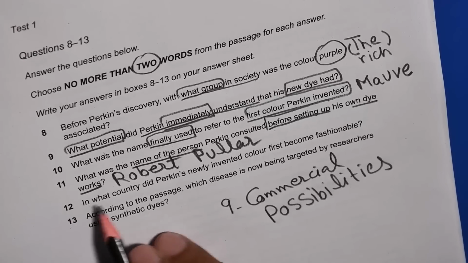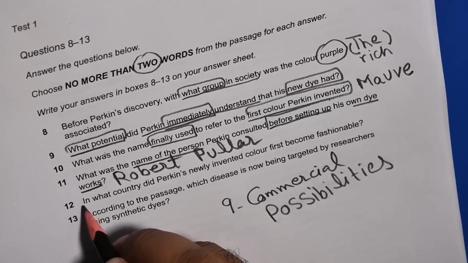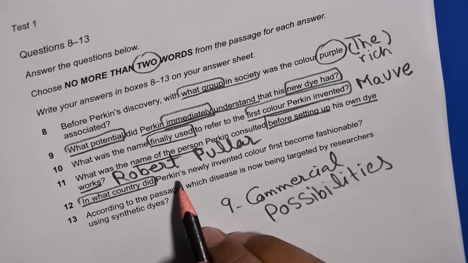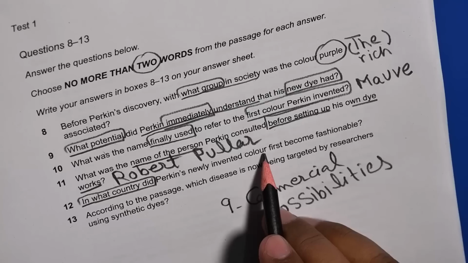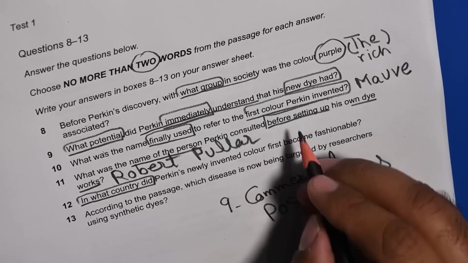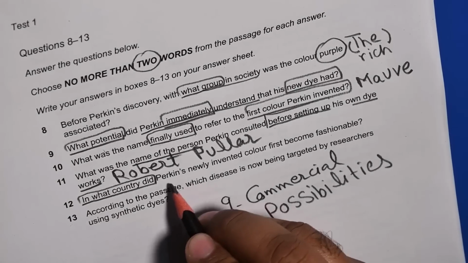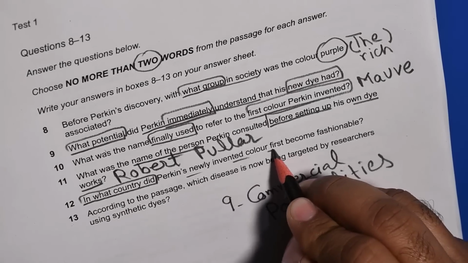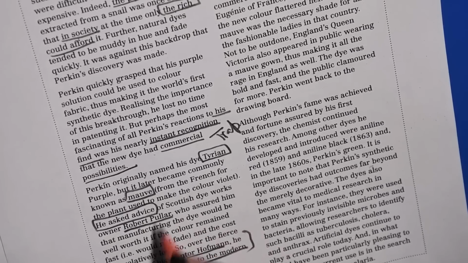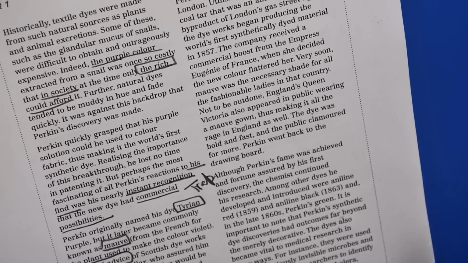Number 12. In what country? Now, basically the answer is the name of the country. In what country did Perkin's newly invented color first become fashionable? Now, basically, you need to find the name of a country. Perkin's newly invented color first became fashionable. So the answer is basically a country. We read until there. Now there is no need to read. Let's go on.